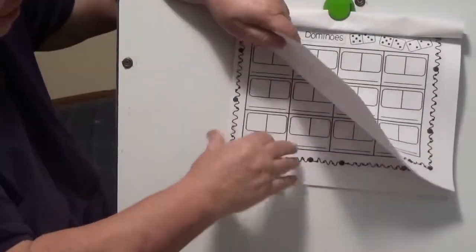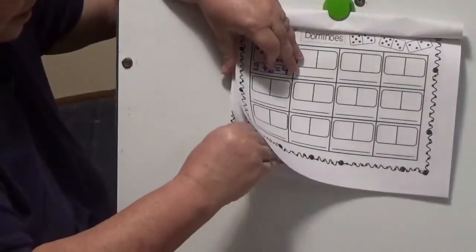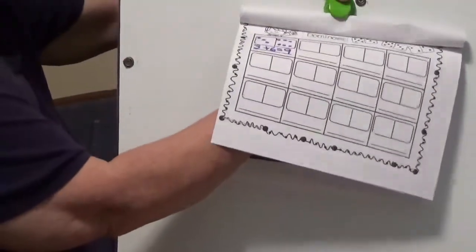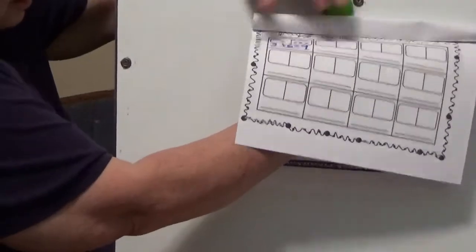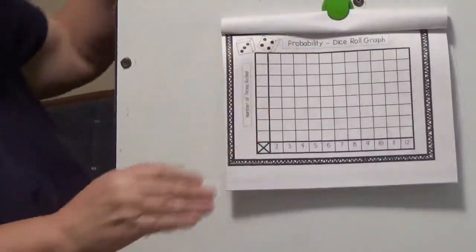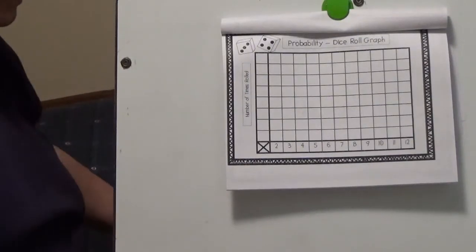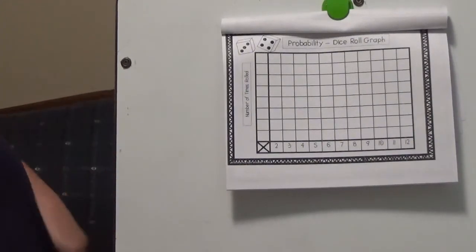And turn the page, and turn the page, and turn the page. We have extras in here because, oh, I forgot my dice. I forgot my dice in there. All right.